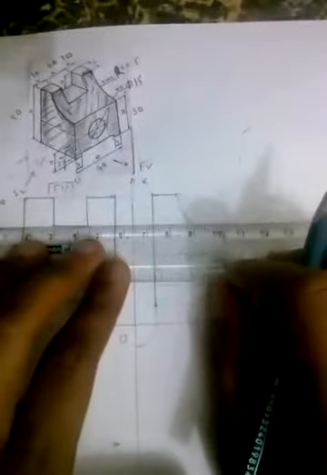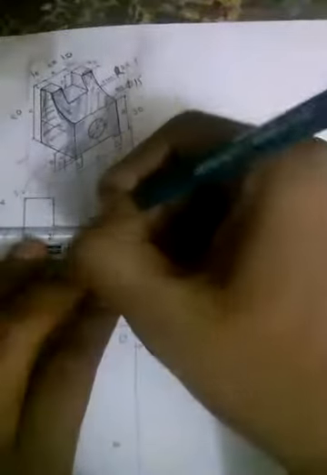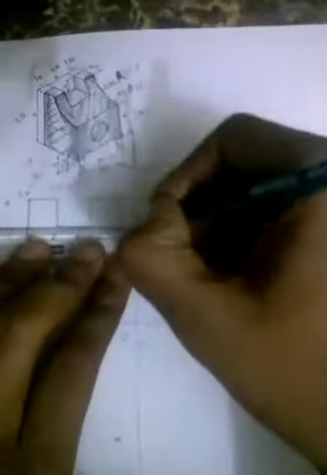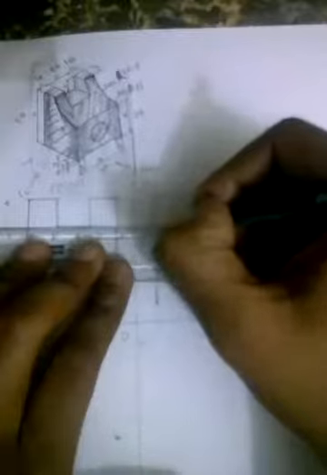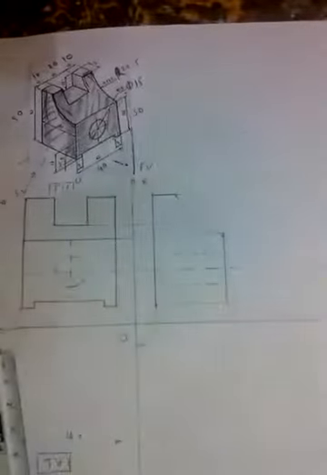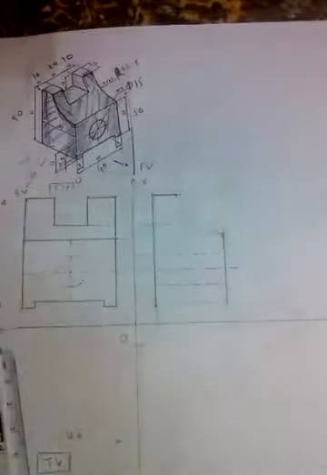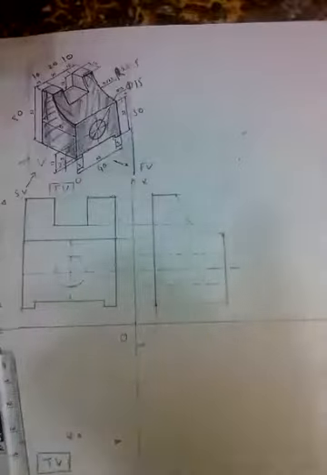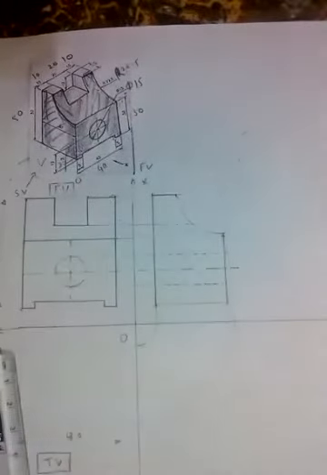Then this is also a hidden part. So everything you have to project with the help of hidden lines. This circle is not visible when you look from the side view, but it is there, it is inside. Since it is hidden, that's why we indicate that by using hidden lines.